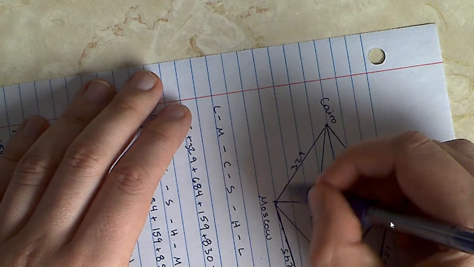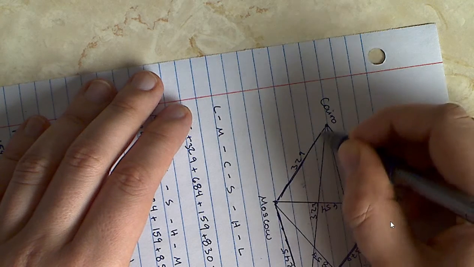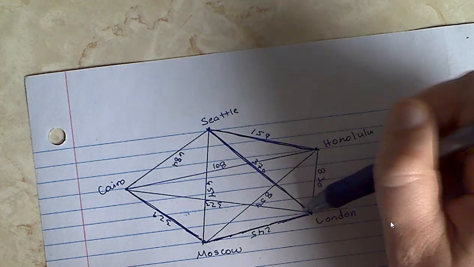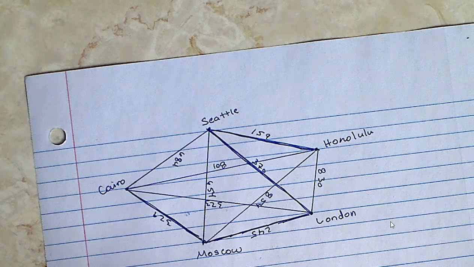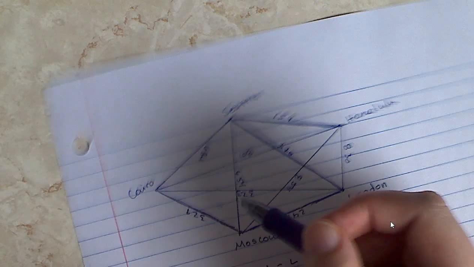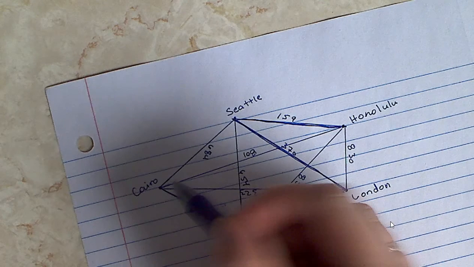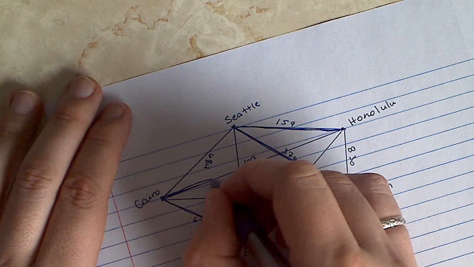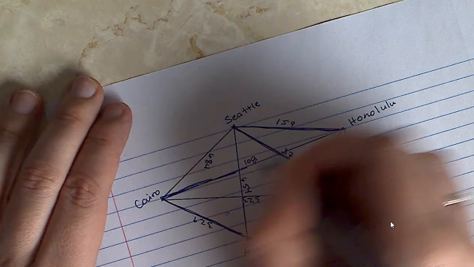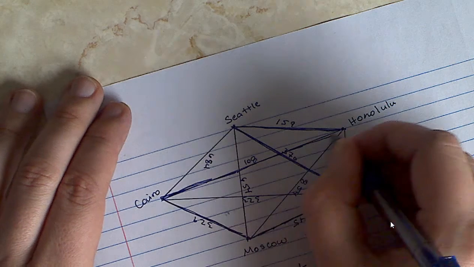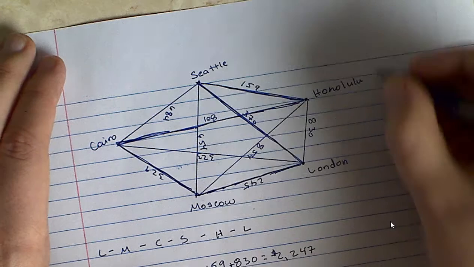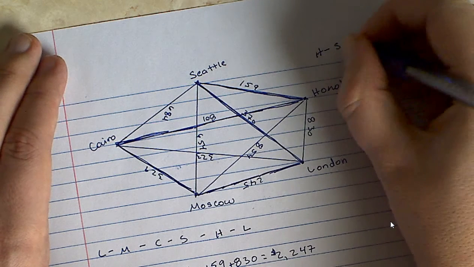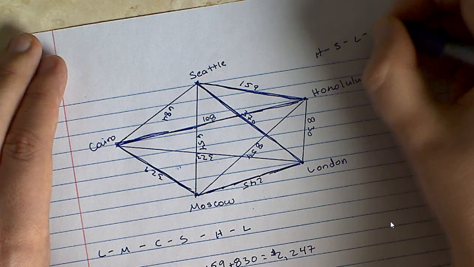So I've gone Honolulu, Seattle, London, Moscow, Cairo. And now I have to go back to Honolulu. It's the only option I have, because I have to make a circuit. And so using sorting edges, it's Honolulu to Seattle to London to Moscow.